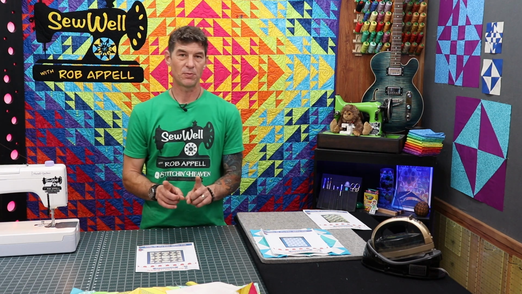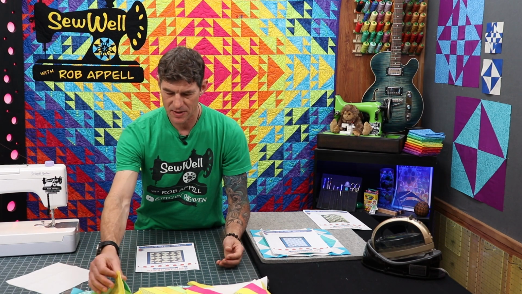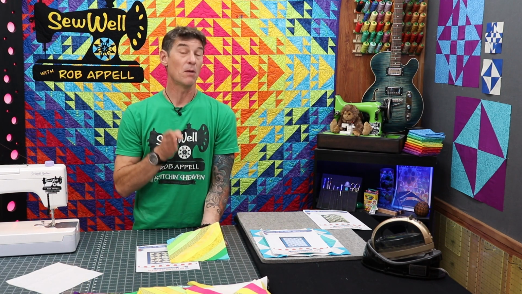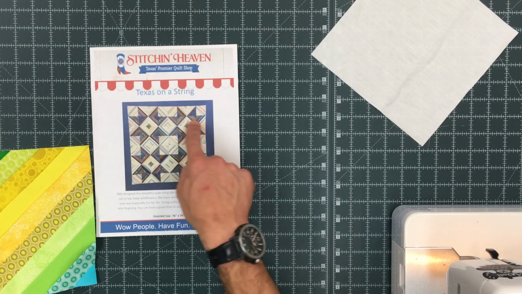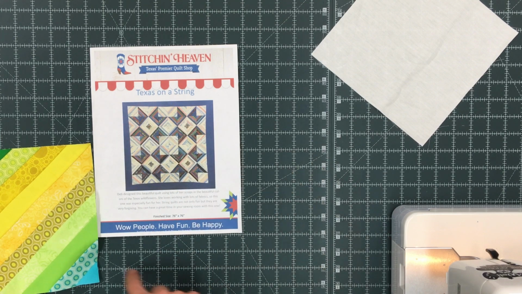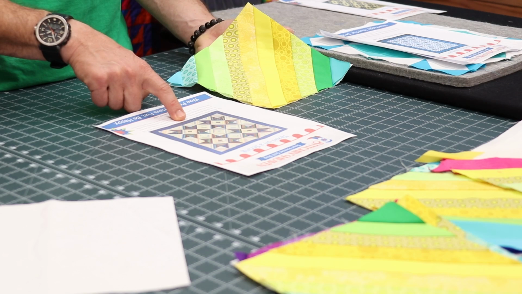And that's why sometimes when you start to change the size of the blocks, you can get into some real hot water. So for something like this, I would simply just make more of the blocks and make more of the stars to make more of the quilt. We could always adjust the size of the borders as well.